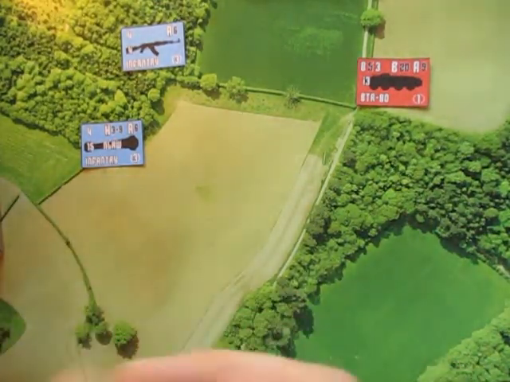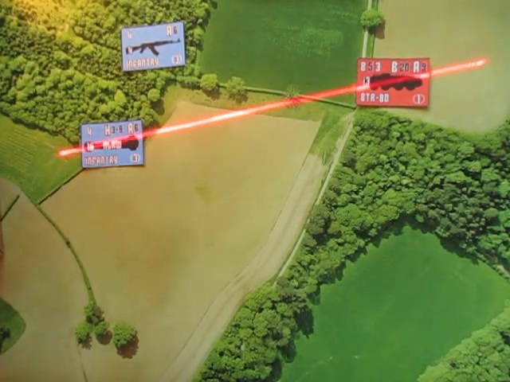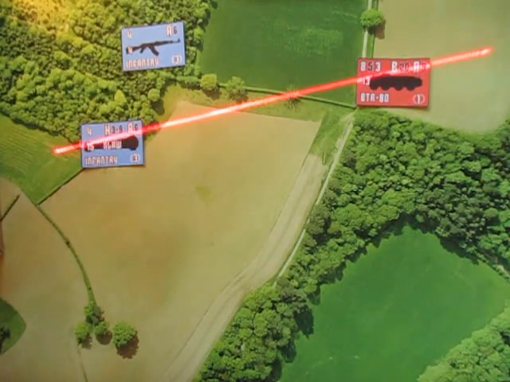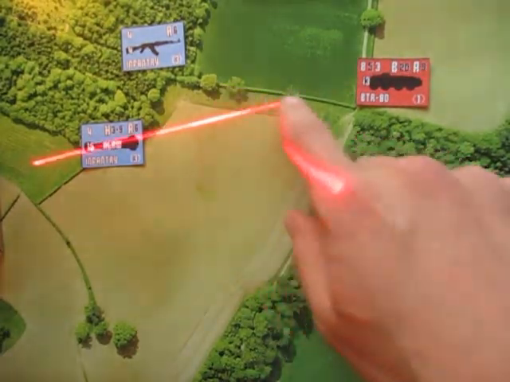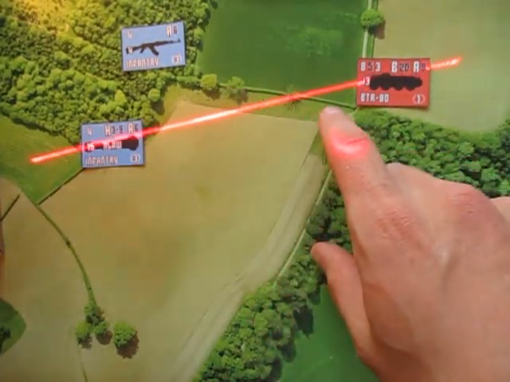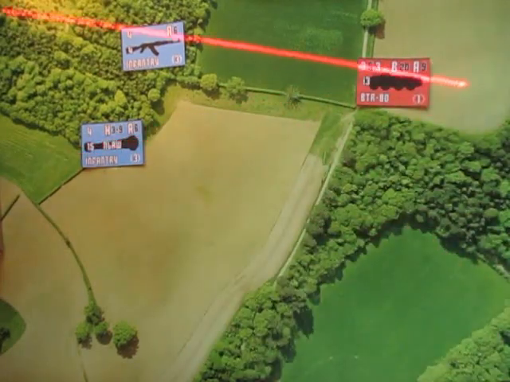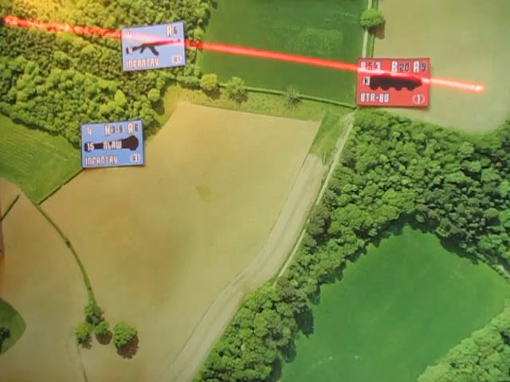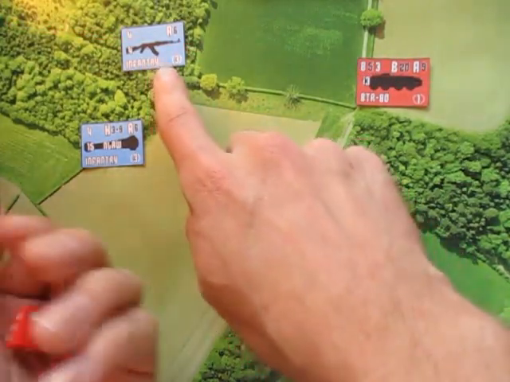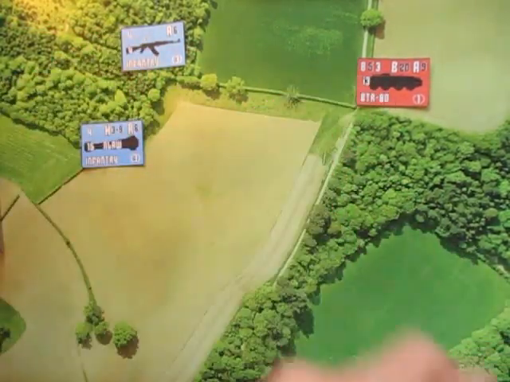We draw a line directly from one unit to another unit, from center to center. And if there's any cover in the way. In fact, this bush and this line of hedges could be considered cover. So we could say this one's in cover and this one's clear, because you can see out of cover without providing your target cover. So for this guy, we'll roll a detection. He automatically detects it, so that's fine.